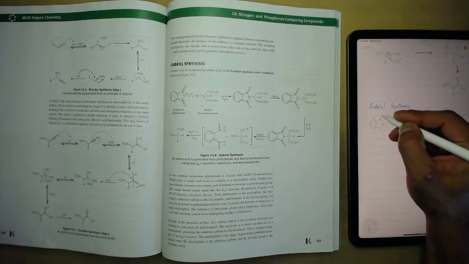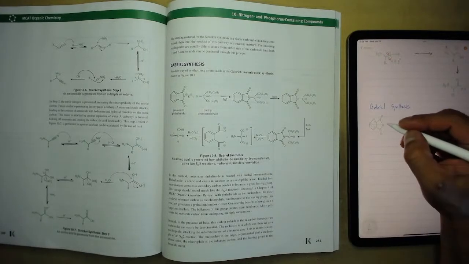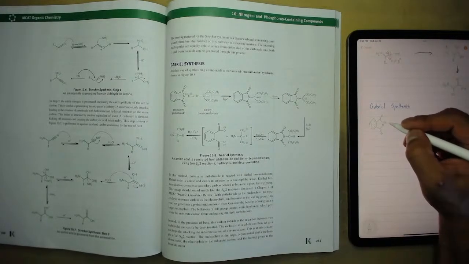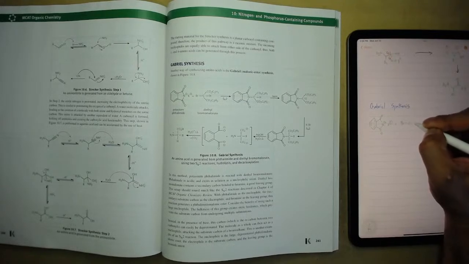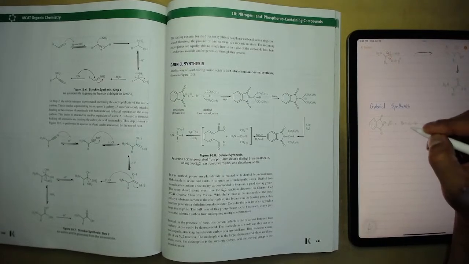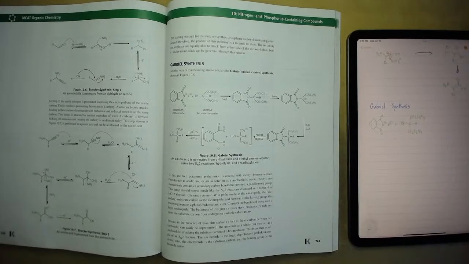Phthalimide is this structure. I've got a minus charge and a K plus charge, plus Br attached to C, attached to H. The C also has a CO2C2H5 on the bottom, and a CO2C2H5 at the top.